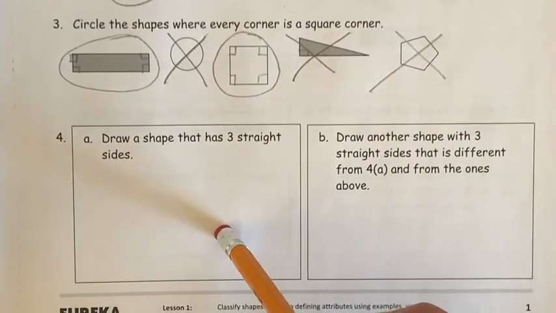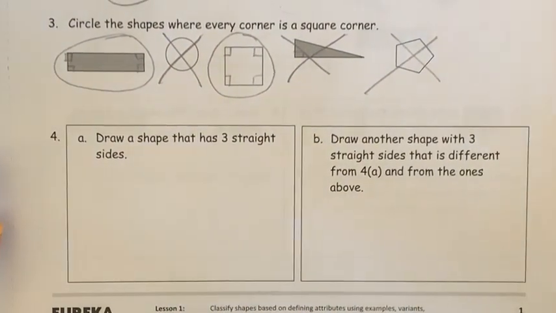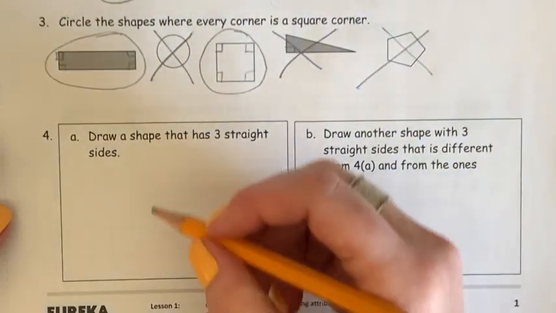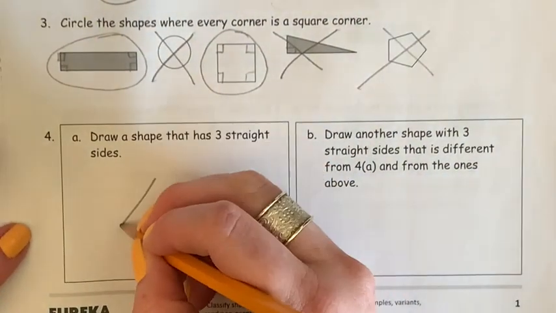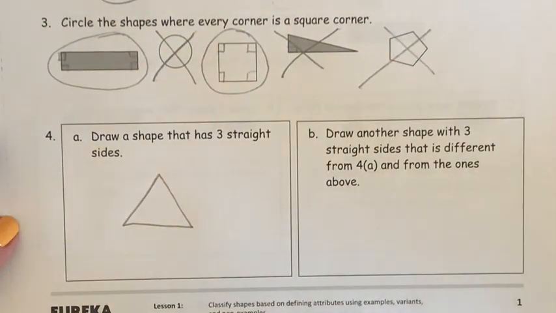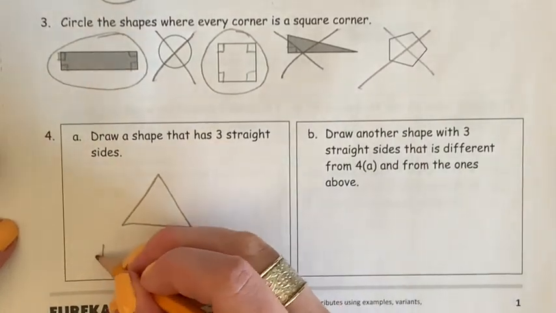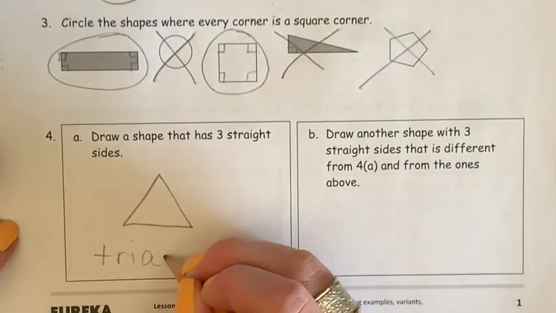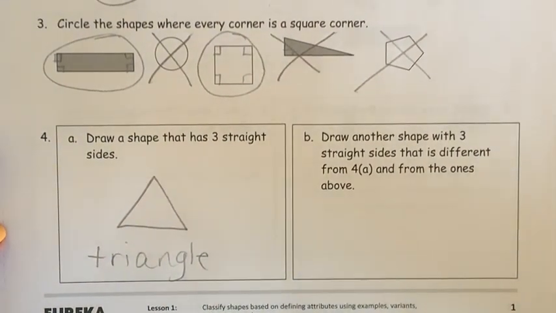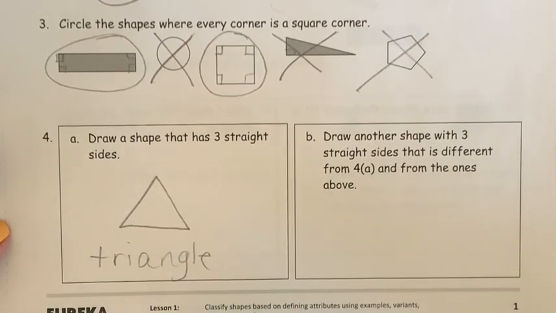For number 4, I want you to draw a shape that has 3 straight sides. Take a minute to do that now. I'm just going to draw mine. There's 1, 2, 3. Now, if you remember from kindergarten, this shape is a triangle. So that's the definition of a triangle. A shape that has 3 straight sides, always going to be a triangle.